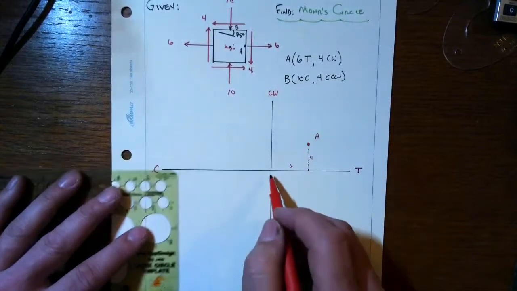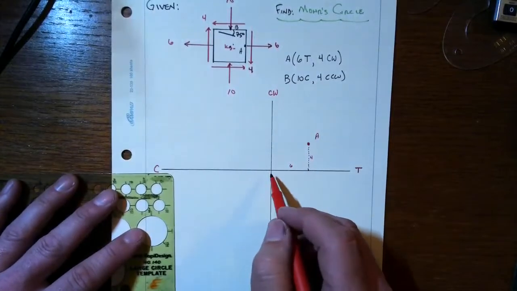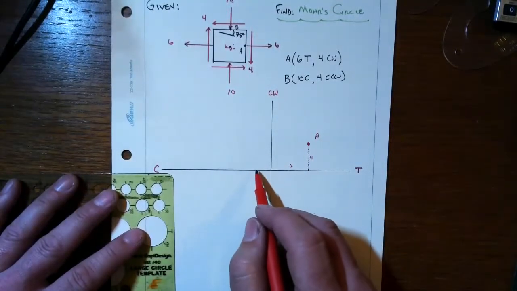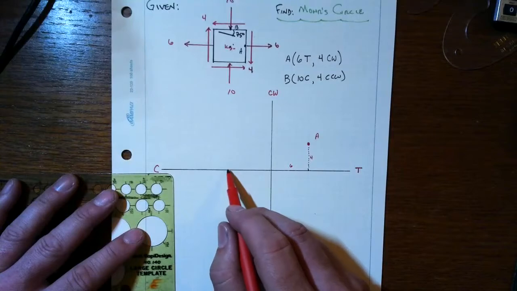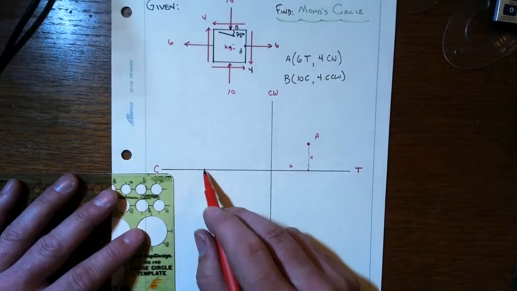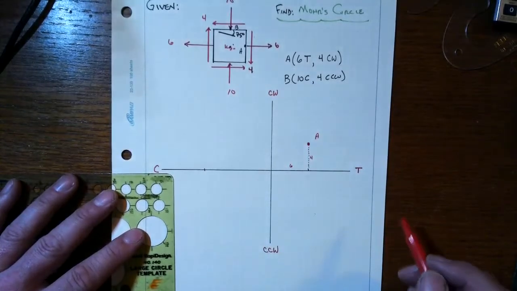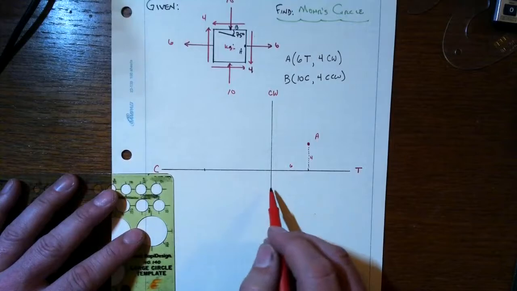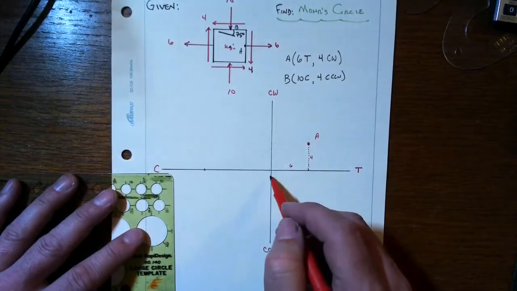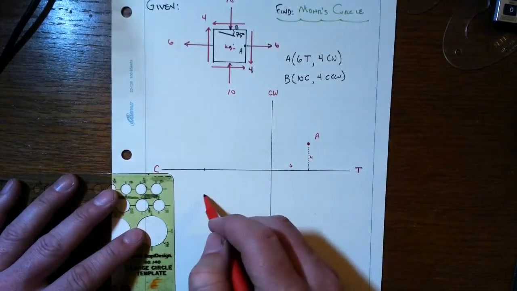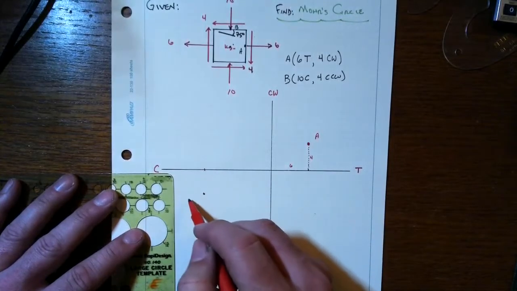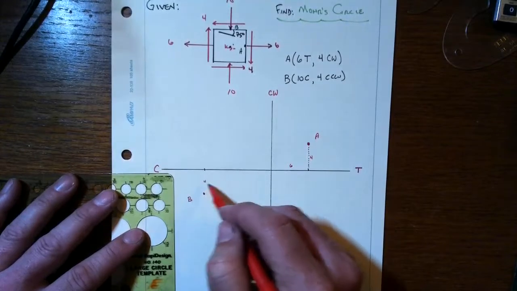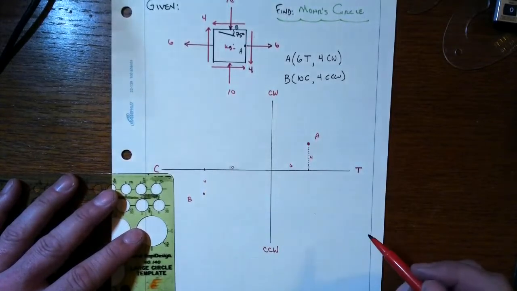Point B is at 10 compression. So 1, 2, 3, 4, 5, 6, 7, 8, 9, 10. And we're going to go down 4 because counterclockwise is down. 1, 2, 3, 4. Come over, and there's point B. So there's the 4, there's the 10.